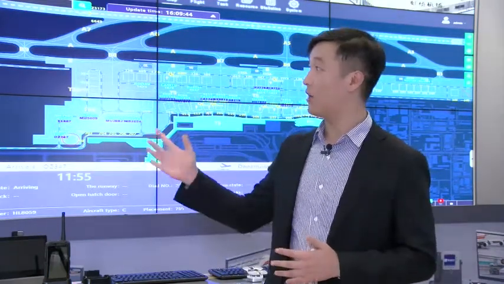So the advantage of an LTE network: we can deploy an LTE network in the airport, and the coverage of the LTE network is around 3 kilometers, which can almost cover the whole flight area of the airport.